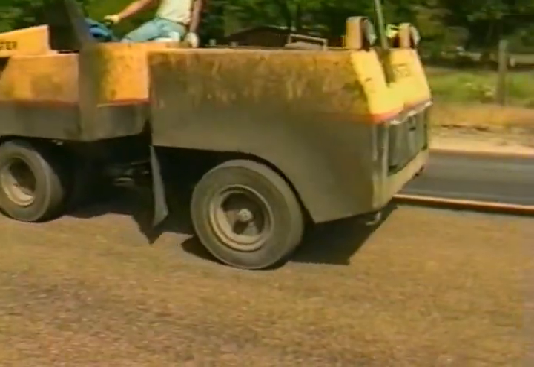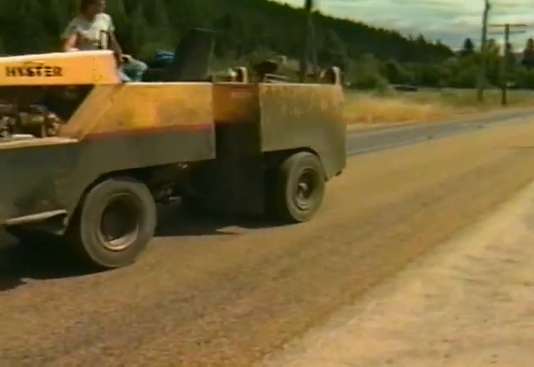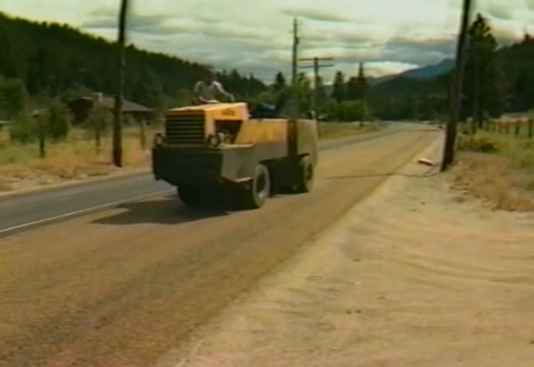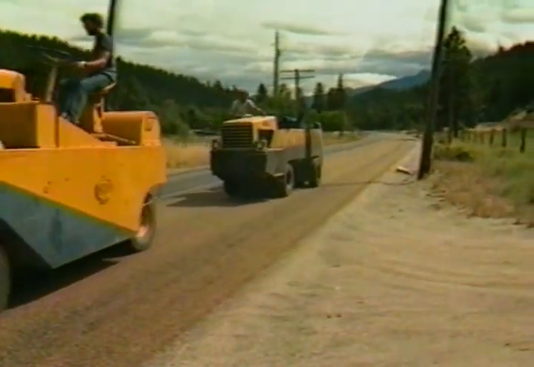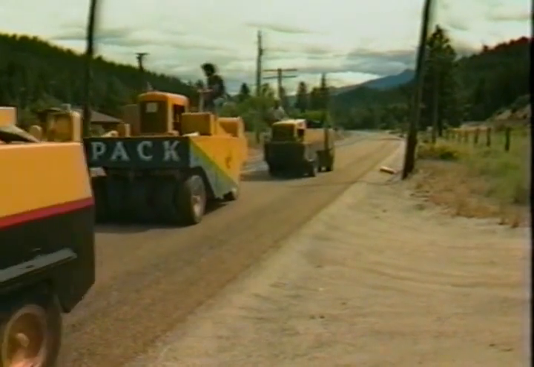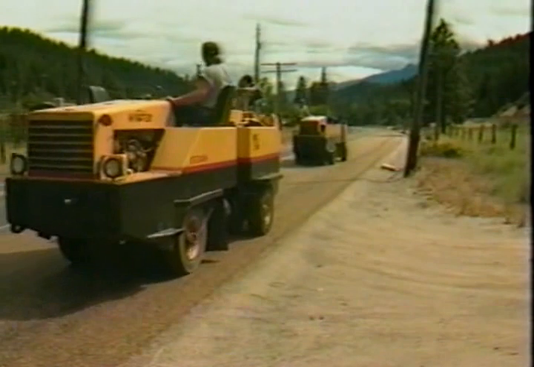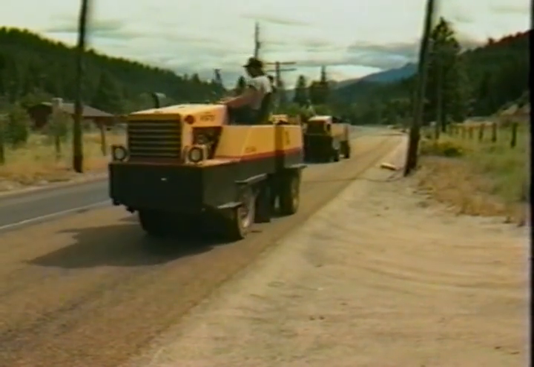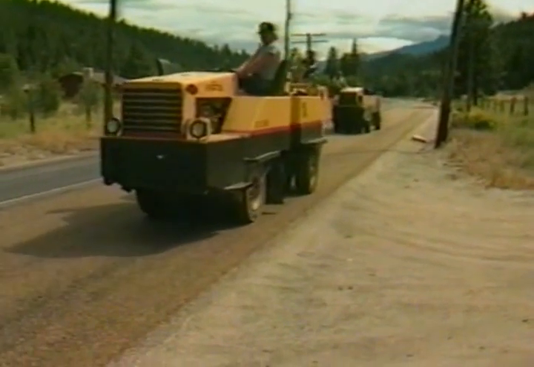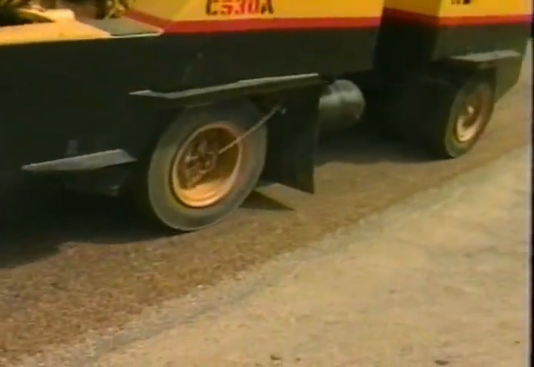To do that, the roller operator should establish rolling patterns by offsetting the tires and by rolling the entire surface at least twice. The rollers have to be operated slowly enough to avoid throwing the chips. 8 to 9 kilometers per hour is the recommended maximum speed. And all stops and turns should be made gradually to avoid damaging the fresh surface.